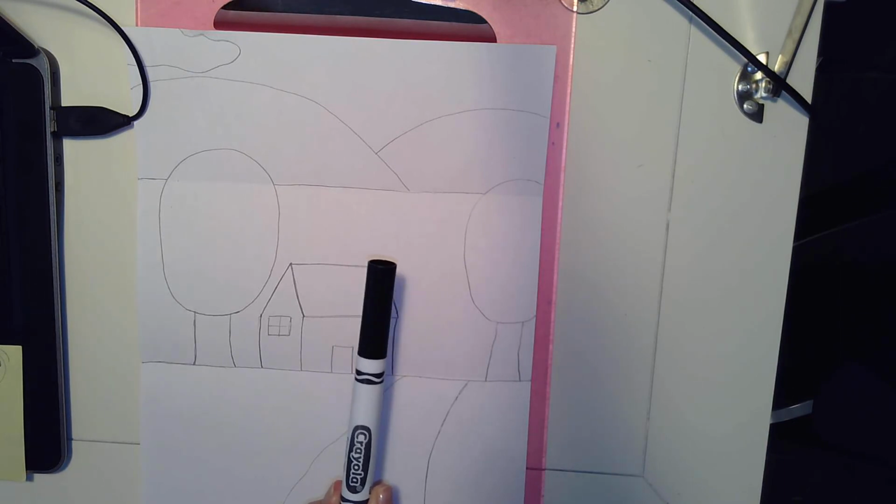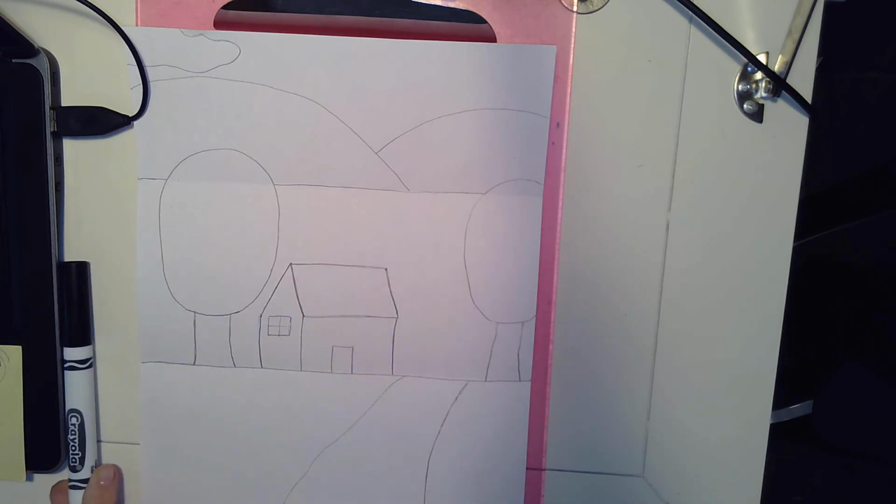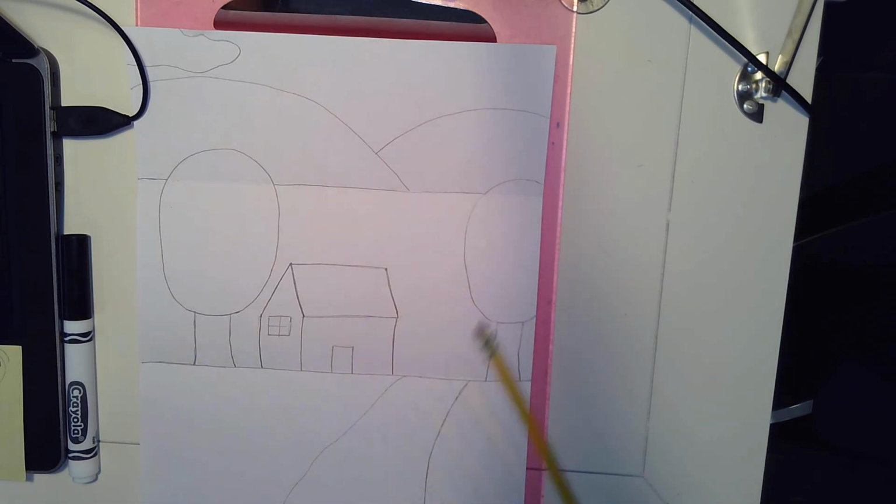And you can color it in with markers, you can color it in with crayons or with colored pencil. If you are lucky enough to have watercolor paper at home, which is a thicker paper, and you have watercolors at home, you may do your sketch on watercolor paper and then paint it in with your watercolors.